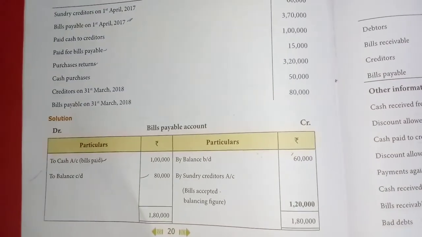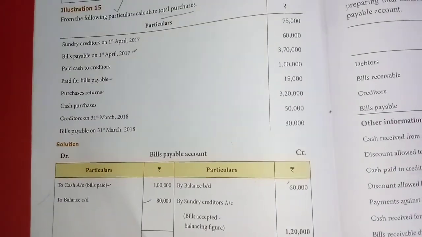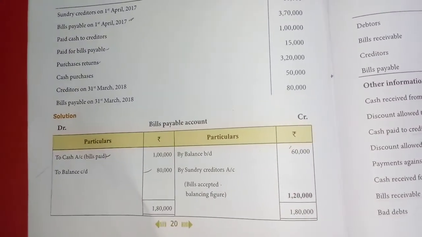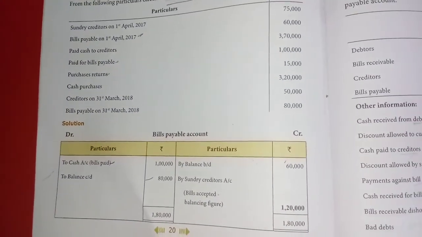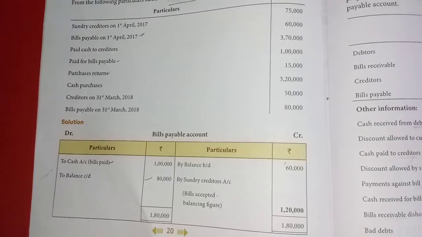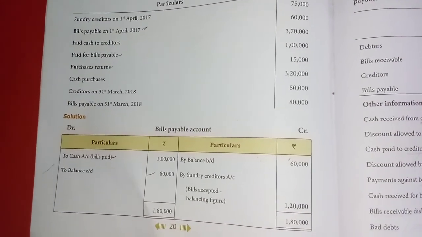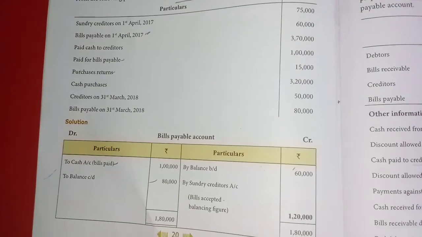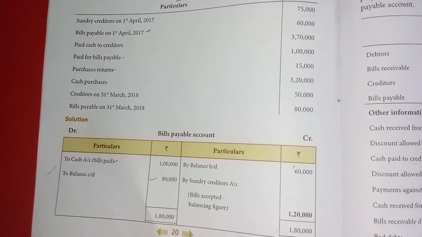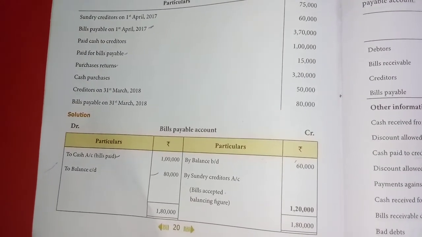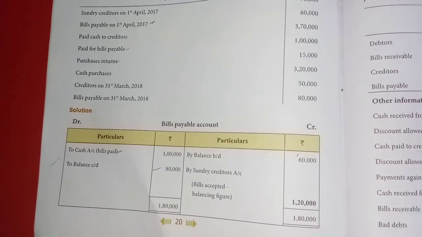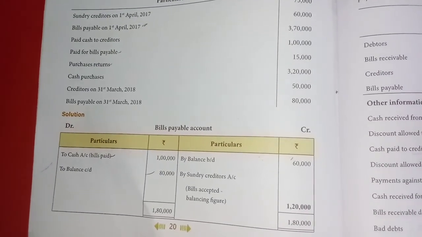Okay, you see bills payable first, then only the creditors account. In the bills payable account, opening given, credit side written, then paid for bills payable, account debtor to cash. Then closing balance, bills payable 80,000. Then the balance is sundry creditors, bills accepted.